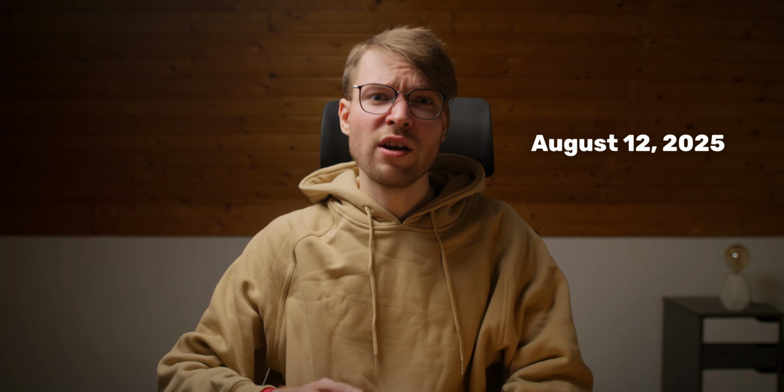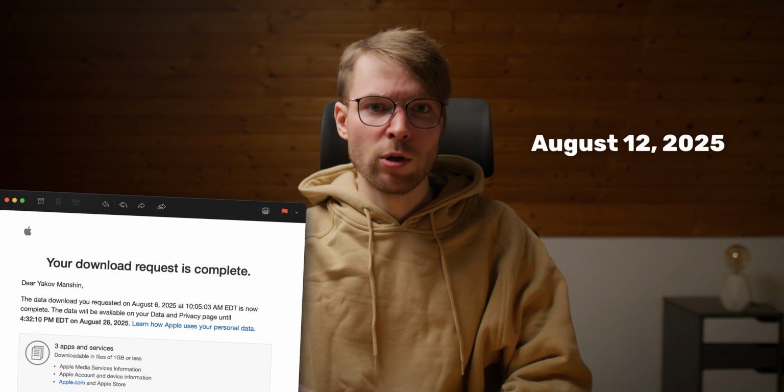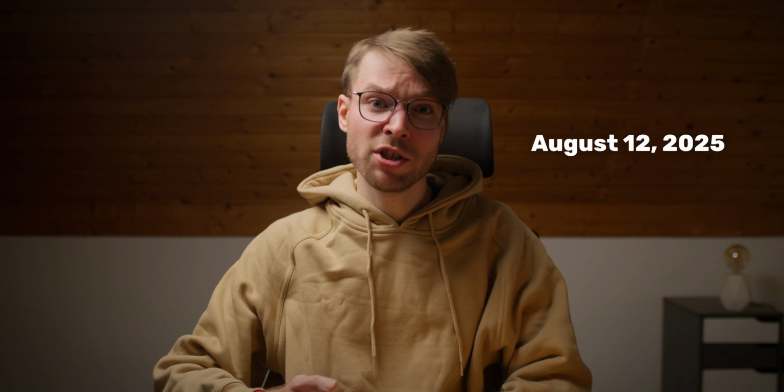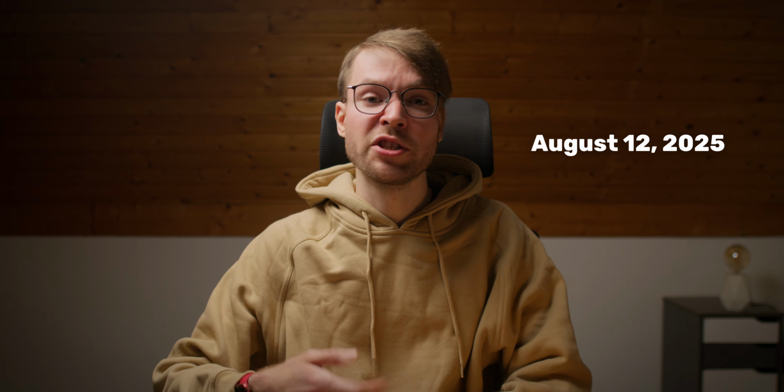On August 12th, another data archive became ready for download. And guess what? It contained purchase history again, and that purchase history exposed the Apple ID numbers just as before. It's as if nothing's changed in the month and a half. The vulnerability was back in full effect. I couldn't believe my eyes.